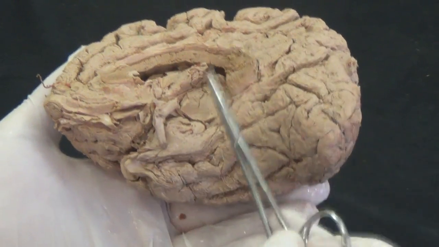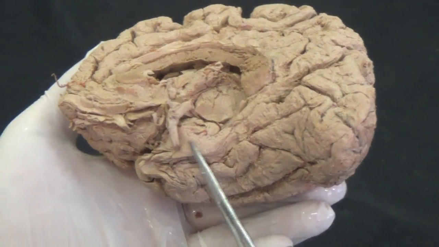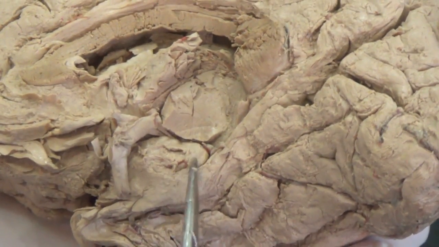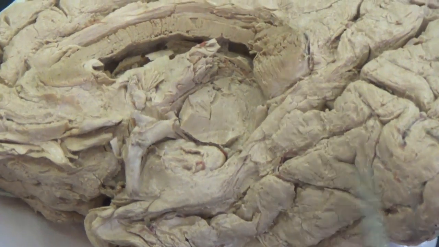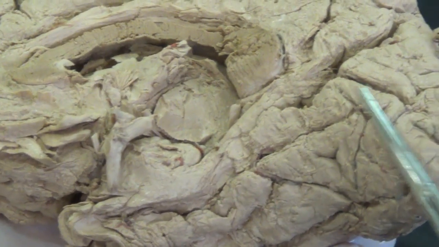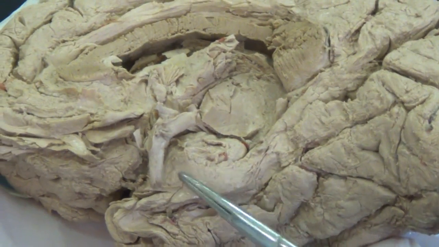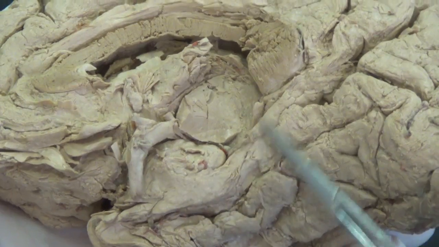And by the way, the lingual gyrus is continuous here with the parahippocampal gyrus, which is continuous with the uncus. It is the same area, so it can be well presented in the practical exam. The continuation of the lingual is the parahippocampal gyrus, sometimes called the hippocampal gyrus, and the uncus.